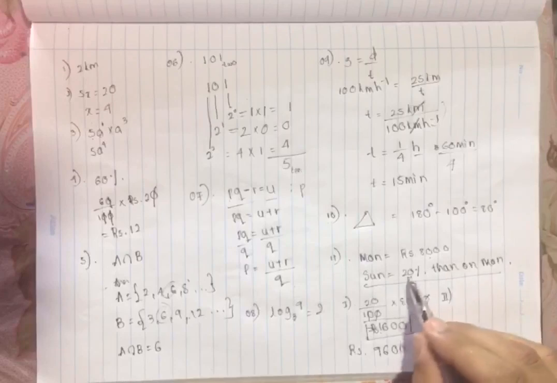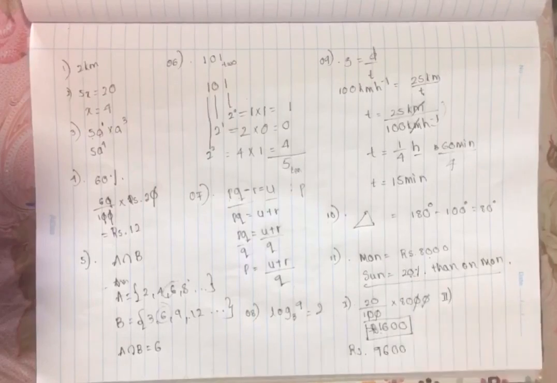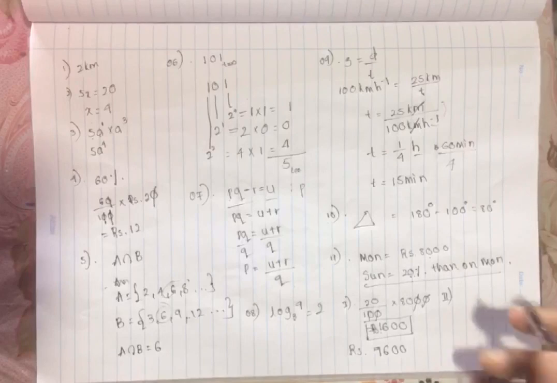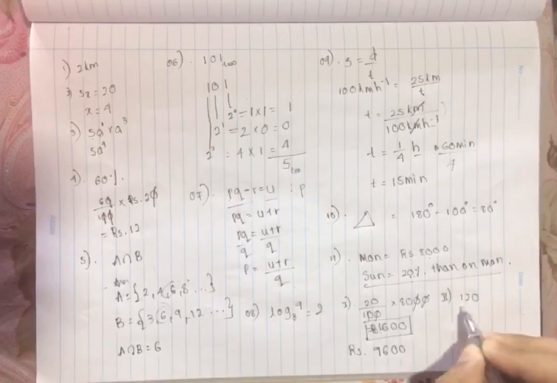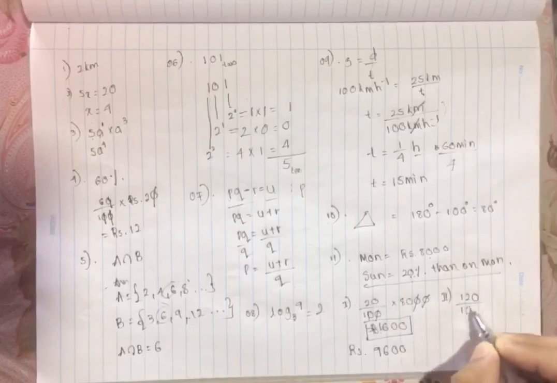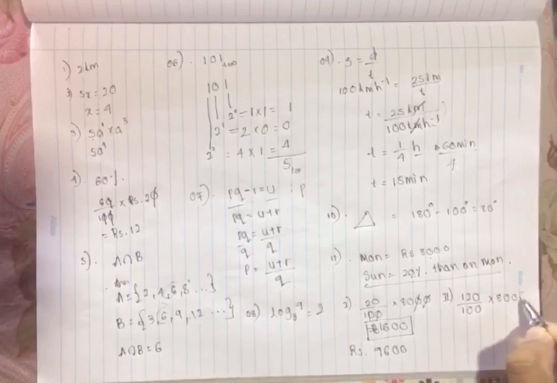Or else you can directly find out. Now if it is 20% more, if the profit is 100, how much will the amount be with the profit? It should be 120. So with the profit, if it is 120 for 100, how much for 8,000?